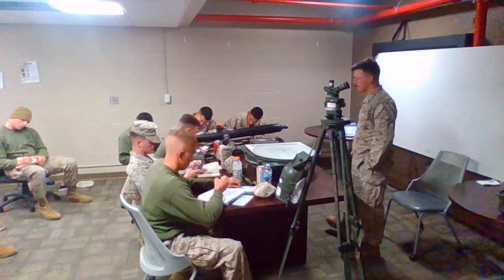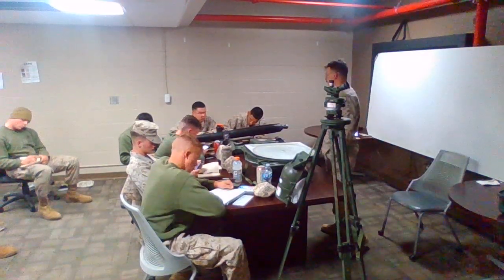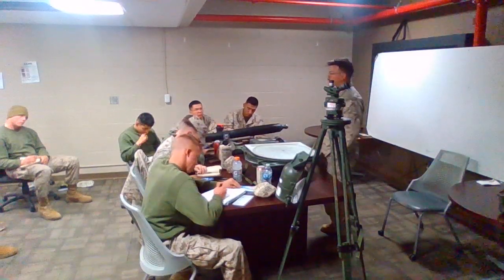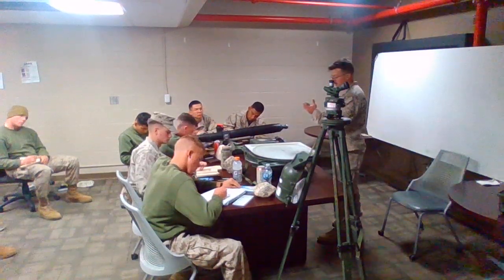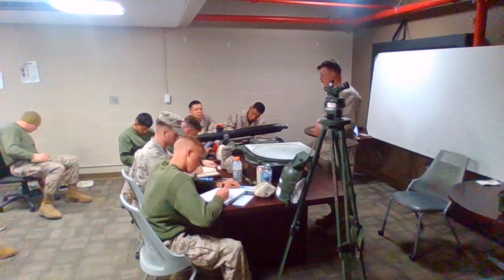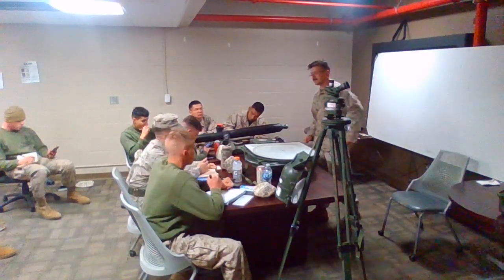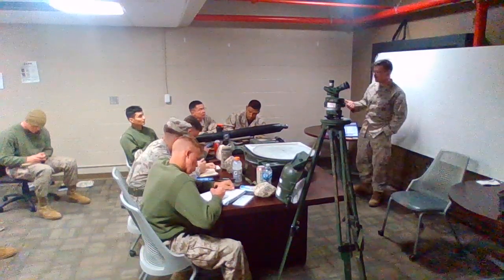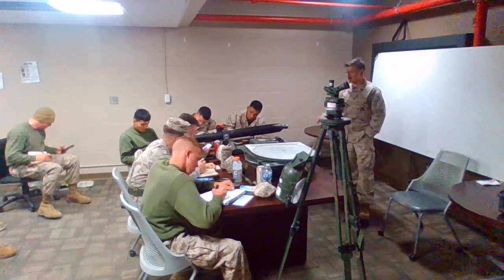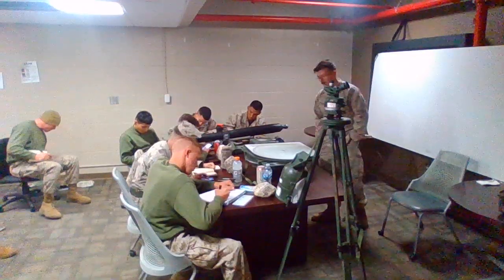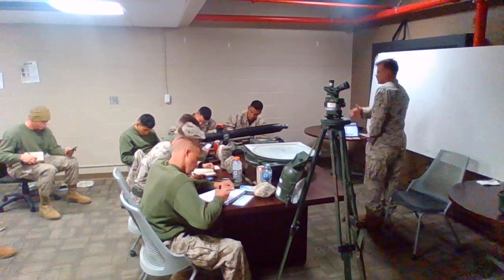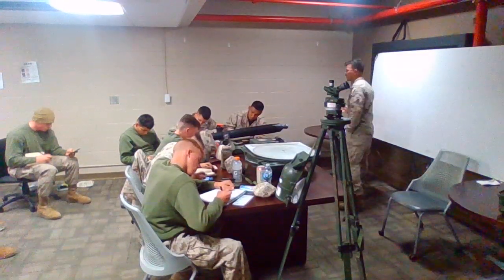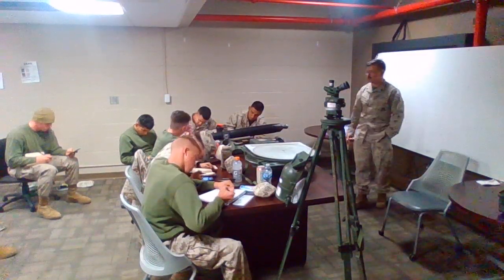So your plotting boards are basically going to create a circular map that you can use angular corrections on to create gunline data. The LHMBC is the lightweight, handheld mortar ballistic computer. That basically just has all of the information built into it. So all you have to do is plug in the numbers and then it creates the answers for you.